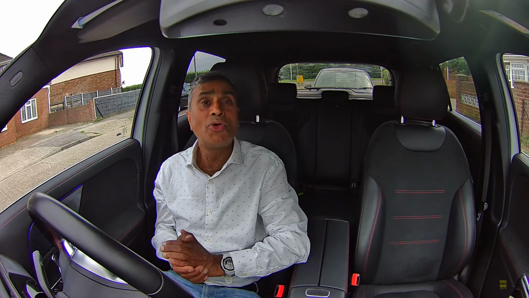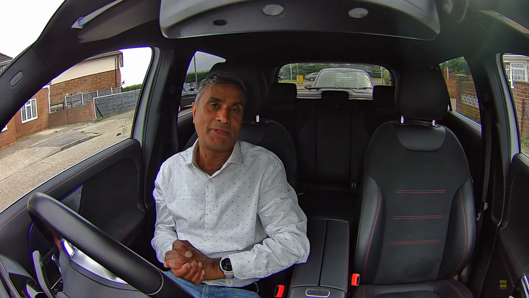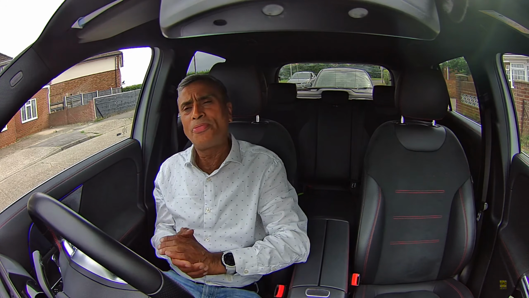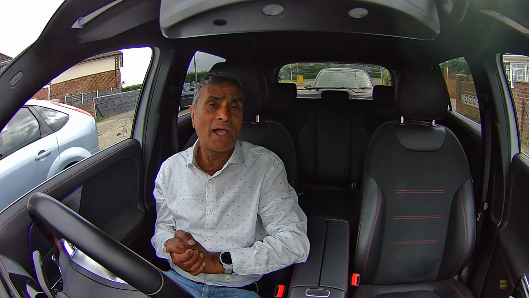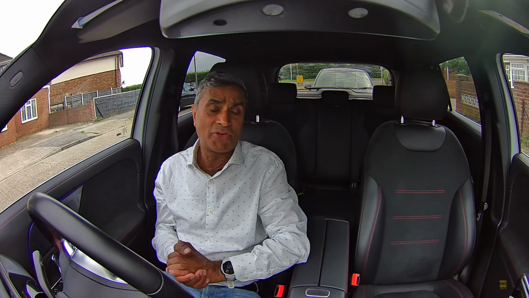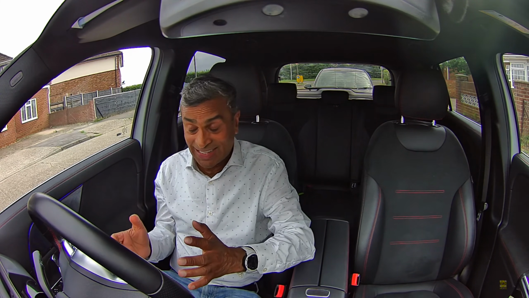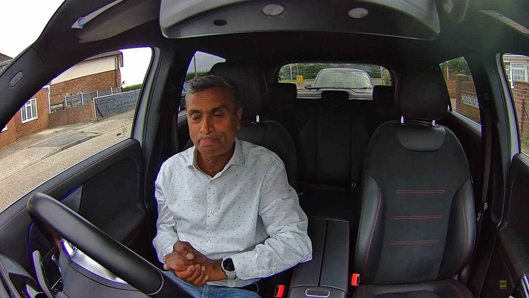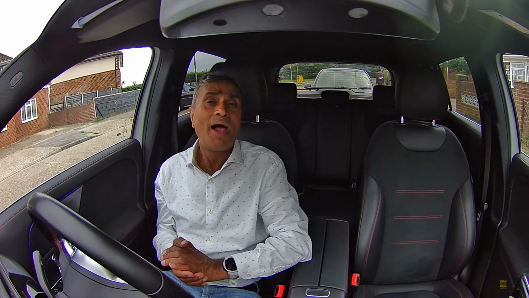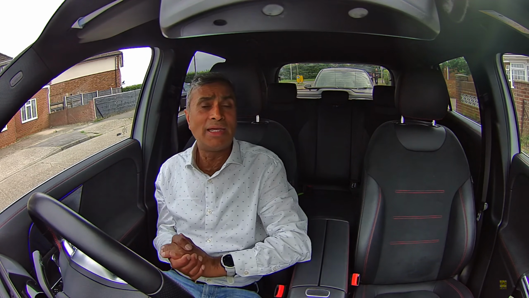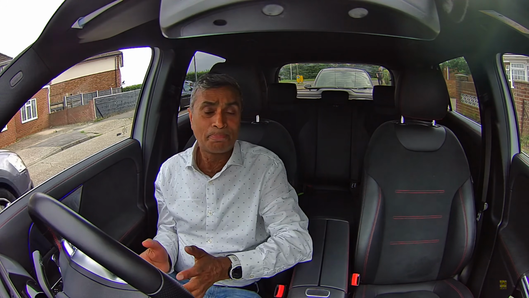Next, we're going to move on to indicating at roundabouts. A lot of drivers, and not just learner drivers, even experienced drivers, get confused with the indicators at roundabouts. However, I'm going to make this so easy, it's just going to be a piece of cake for you.